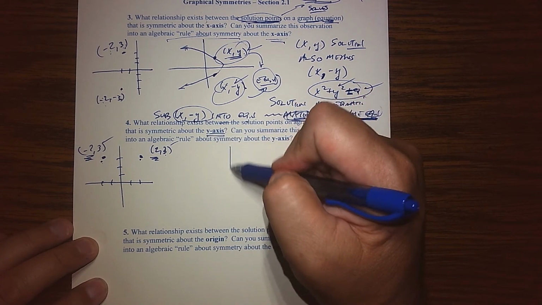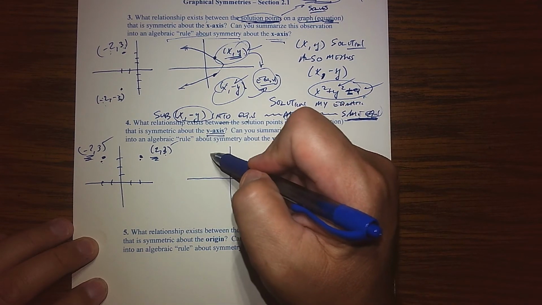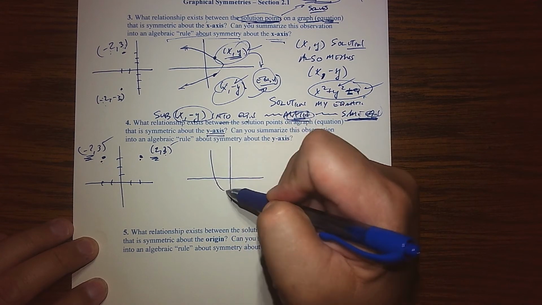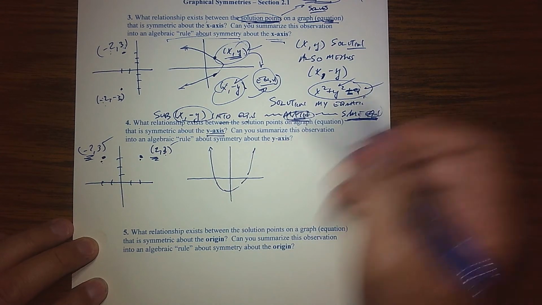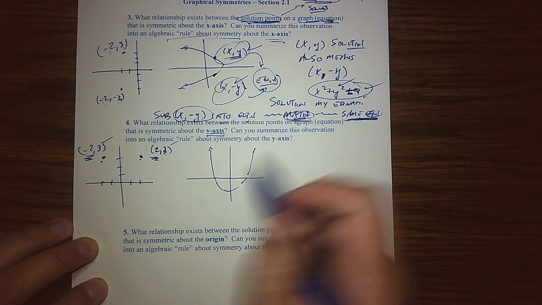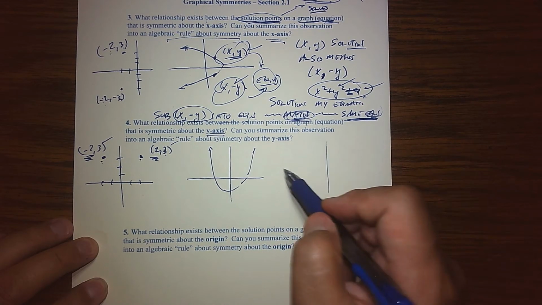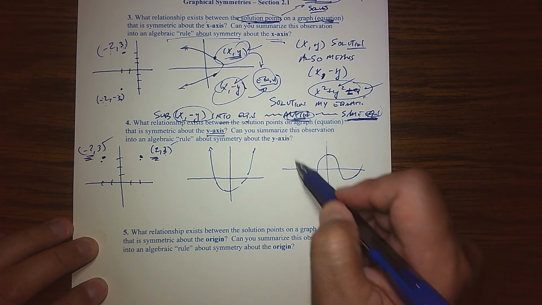If we took a look at a graph of this situation, I think a classic graph would be something parabolic. There's a nice parabola, clearly symmetrical about the y-axis. Even if we use the graph from the earlier video, we had a graph that pretty much looked like this.